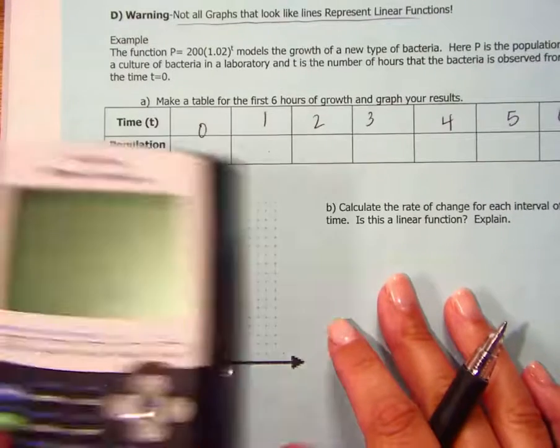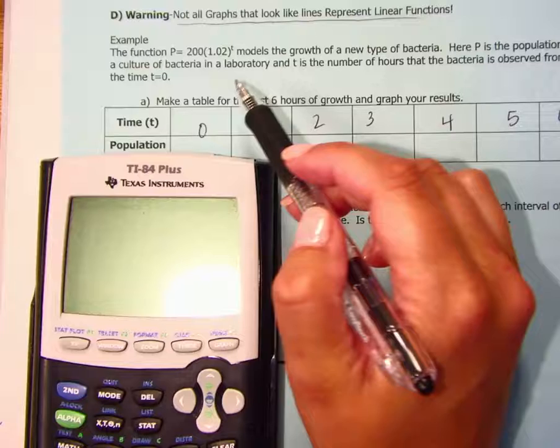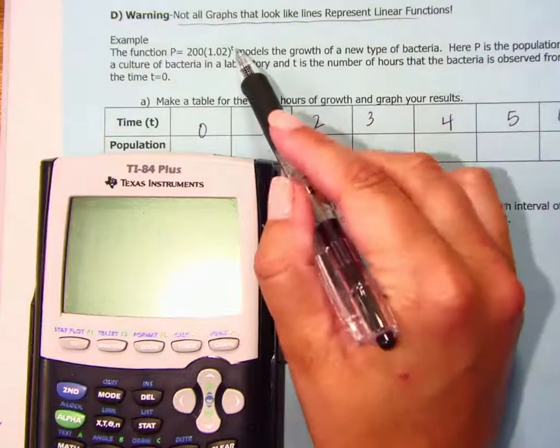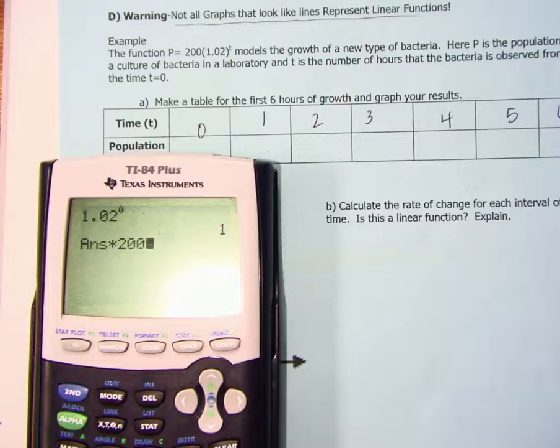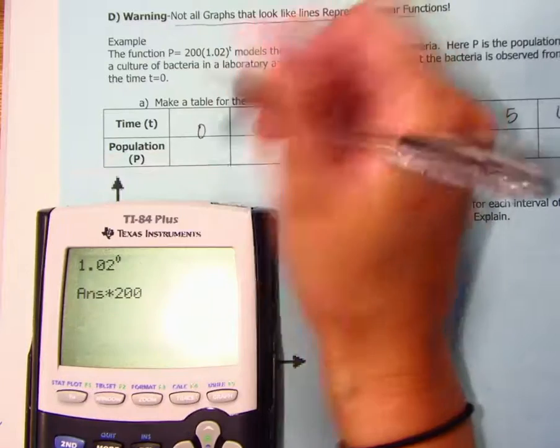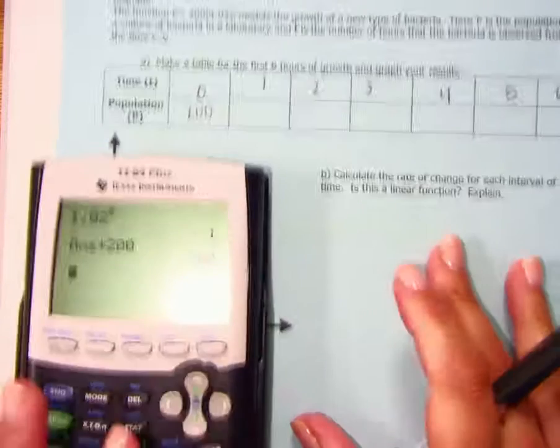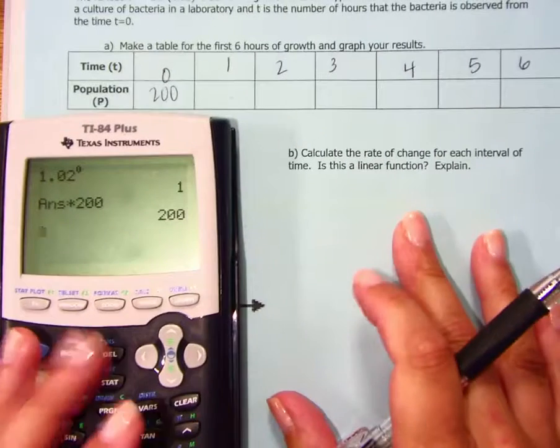For example, using order of operations, exponent first, 1.02 to the 0, and then multiplying that by 200. That initial population is 200.